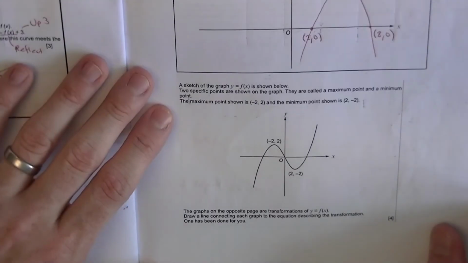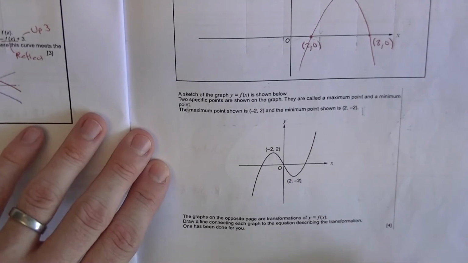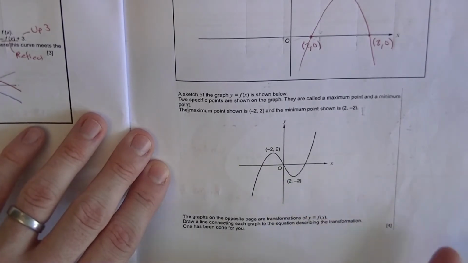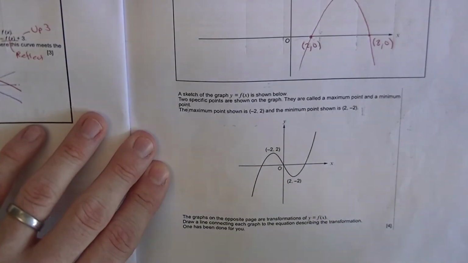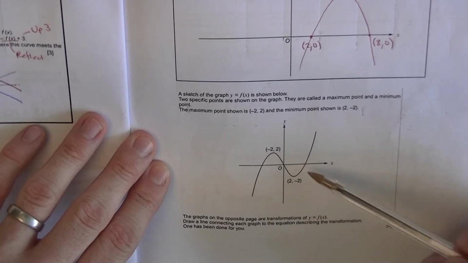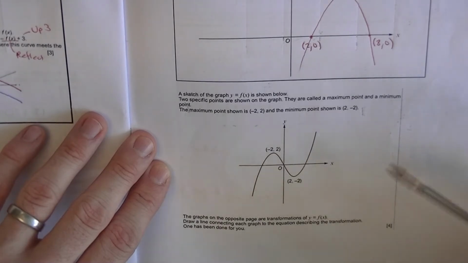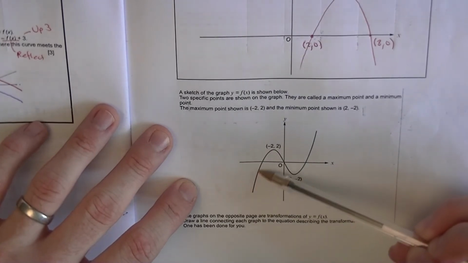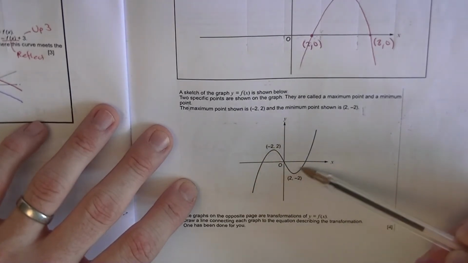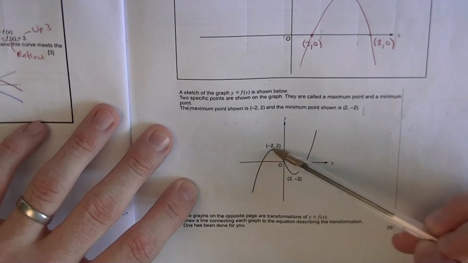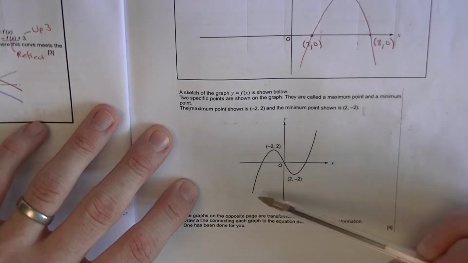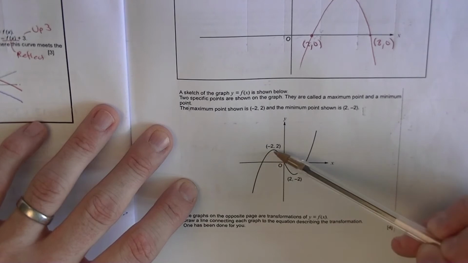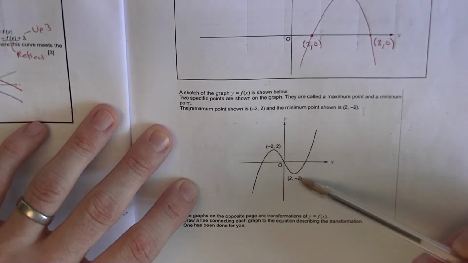Now, a bit of a dodgy one. This should have been on the same page because it belongs with the question on the next page. However, what we're going to do is different transformations to this graph, and we've got to decide what has been done. So if we just pick out some key features here, it goes up, bends down, bends up. So it's a cubic. Not important to this question though. We've just got to call it y equals f of x, okay? And the points there are minus 2, 2, and 2, minus 2.